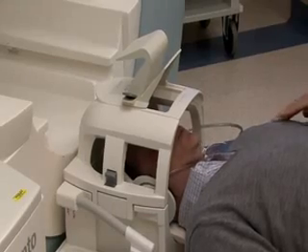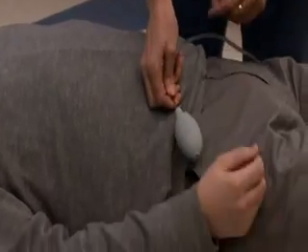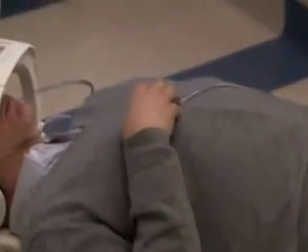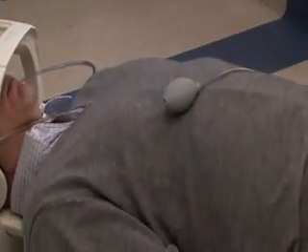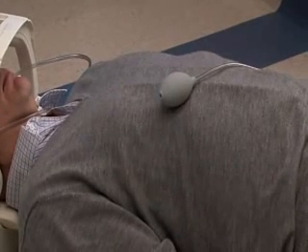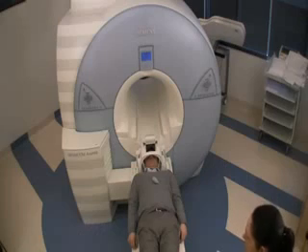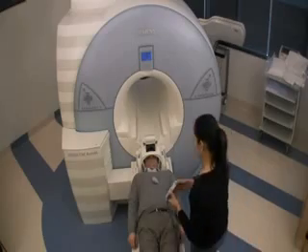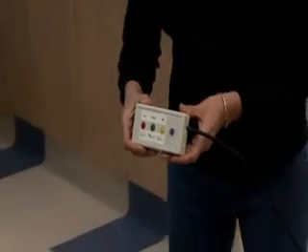How's that feeling? Good. And Phil, if you're feeling a little bit uncomfortable, just give this a bit of a squeeze. There are two things a participant is given just before they enter the machine: a rubber bulb, which they can squeeze to stop the procedure if for any reason they are uncomfortable, and a button box to perform the task they were allocated.